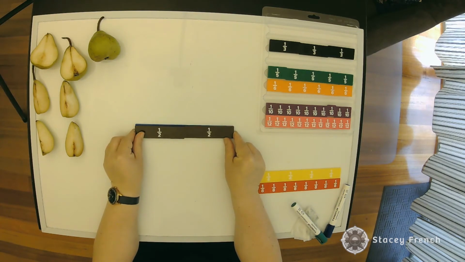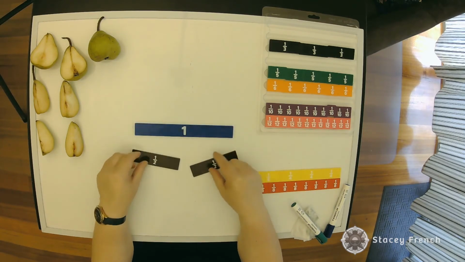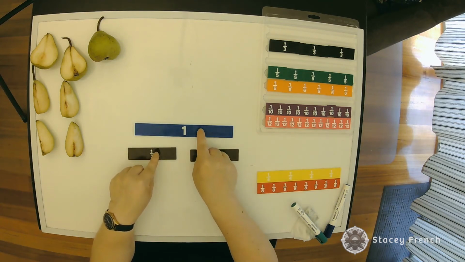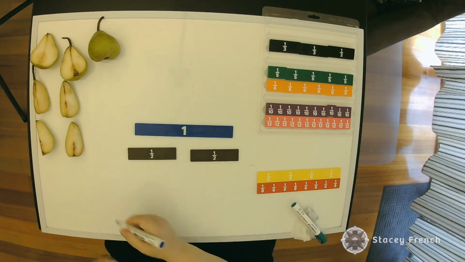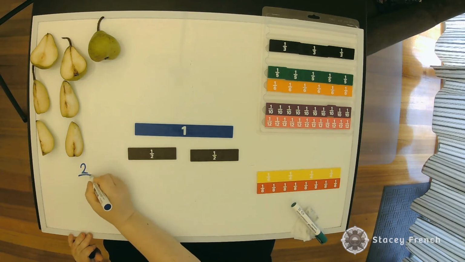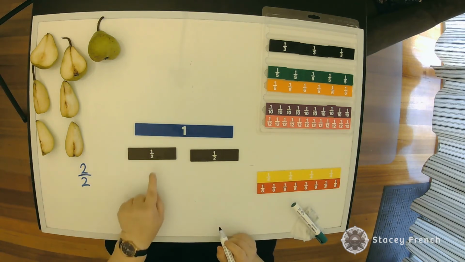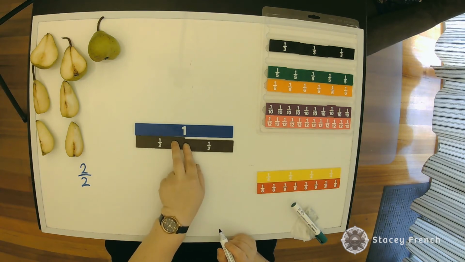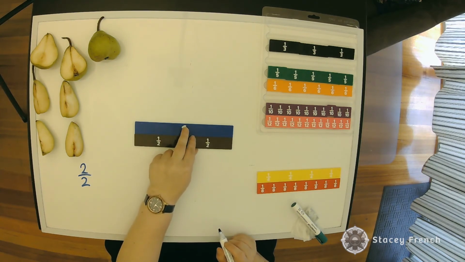Funny how my chocolate bar can change colors. But you've got to use your imagination. So, how many halves make up one whole chocolate bar? Can you remember? 2 out of 2 altogether. 1, 2 out of 2 altogether make up one chocolate bar.